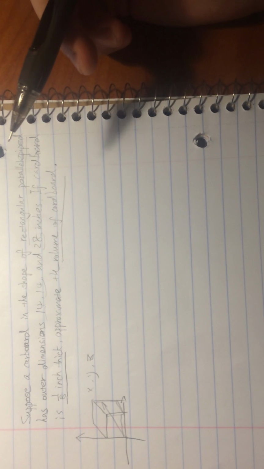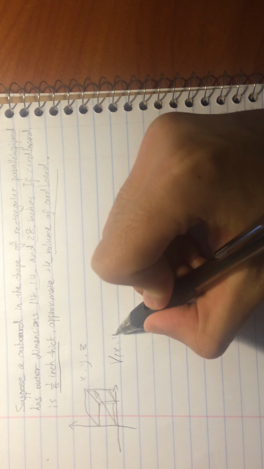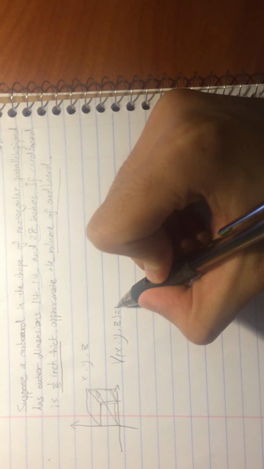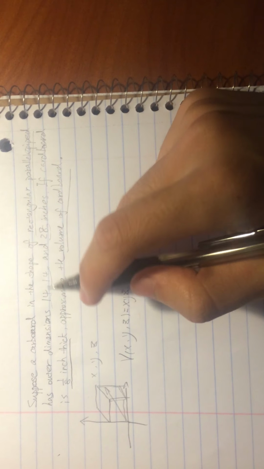Okay, so next is to translate. We've already translated English to math. So let's solve it out. The next step is solve. For solving this question, just let the volume V of x, y, z equal x times y times z. This is the volume, which is given in the question. V: x equals 14, y is 14, and z is 28. This is the volume of the outer dimensions.